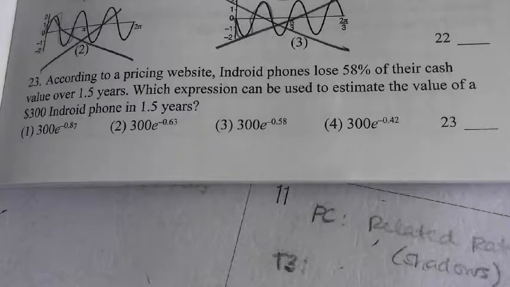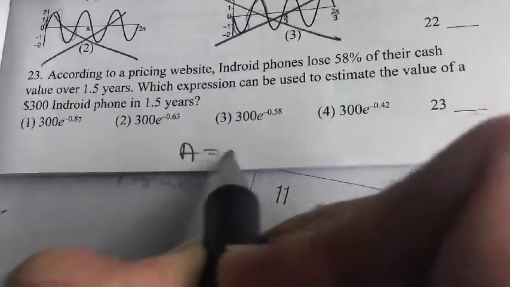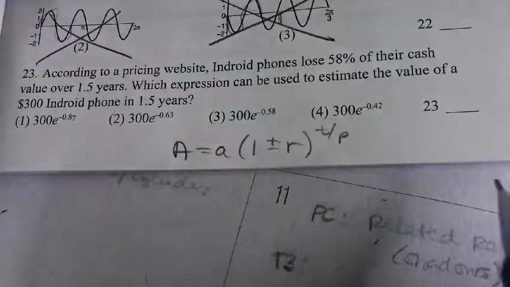So on the one hand, it says every 1.5 years. So here's what I would do. Write it the way we would write it, which is the starting value times 1 plus or minus r to the t over p power.